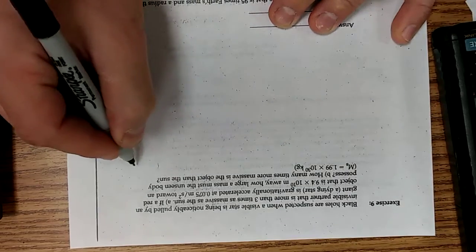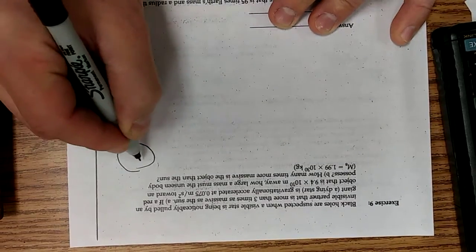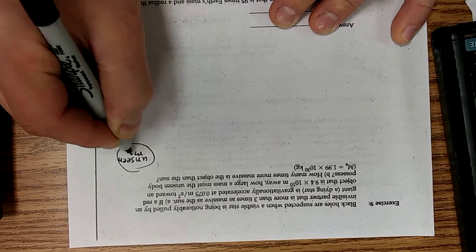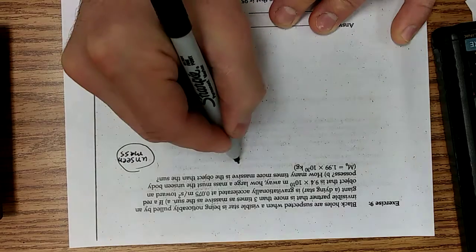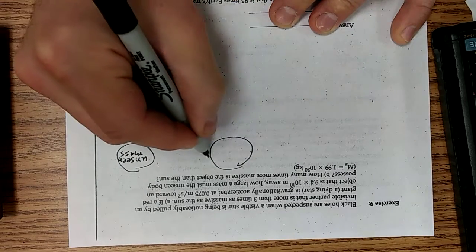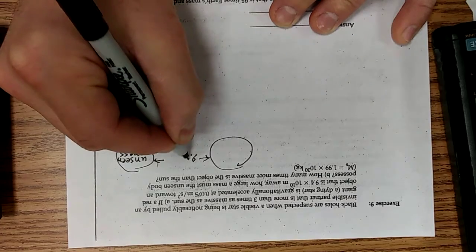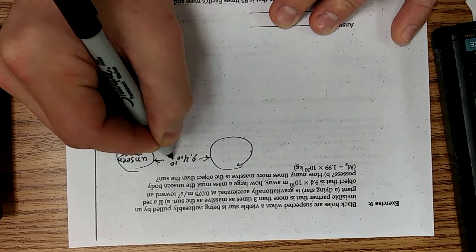So we have two masses. We'll call this one the unseen body or unseen mass. And then we have another one. And in between them, the distance is 9.4 times 10 to the 10th meters.